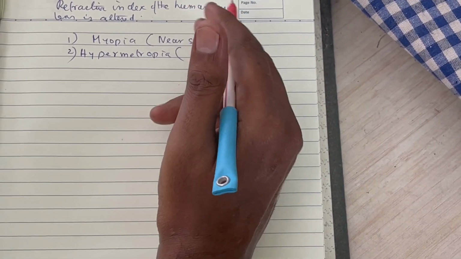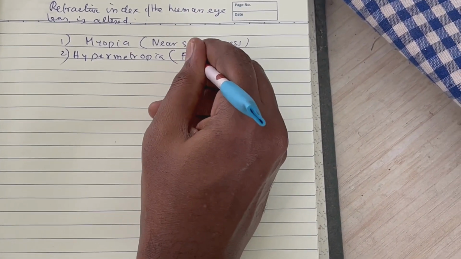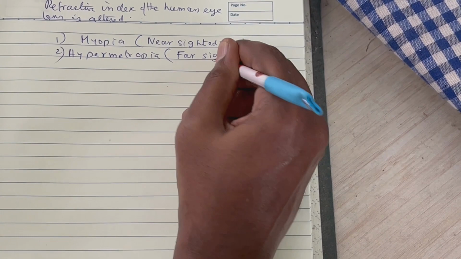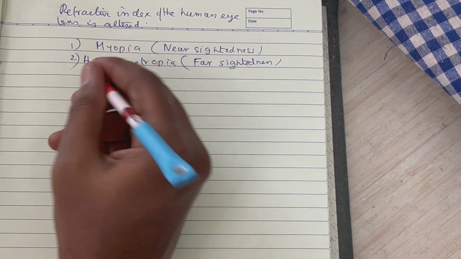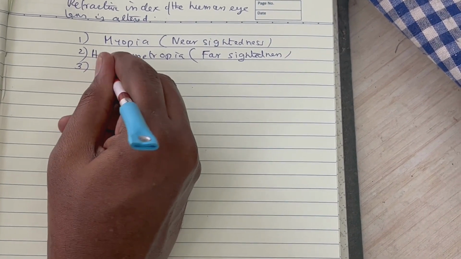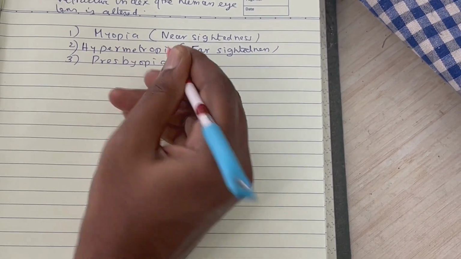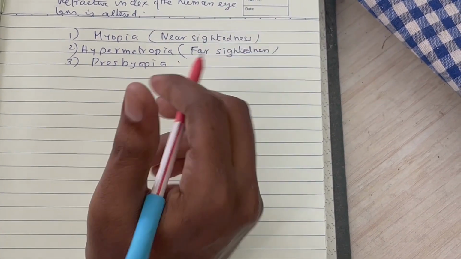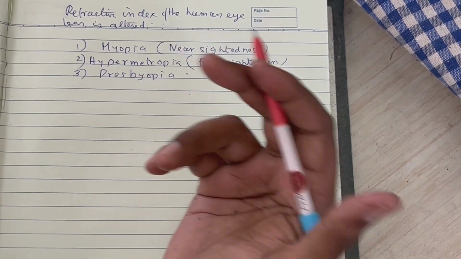If myopia is near-sightedness, this is obviously far-sightedness. And the third condition is what is called presbyopia. Okay, let's look at each condition, how it is caused, and what the ways to rectify it are.